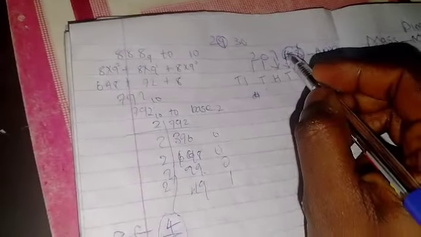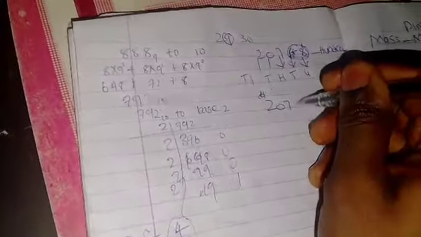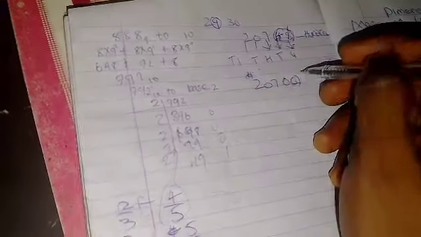Is it up to 5? No. So what will you do? In this case, you just put 0, 0. Do you get? So that is approximation to the nearest 100. So you will notice that when you want to call it, you just say 20,700.